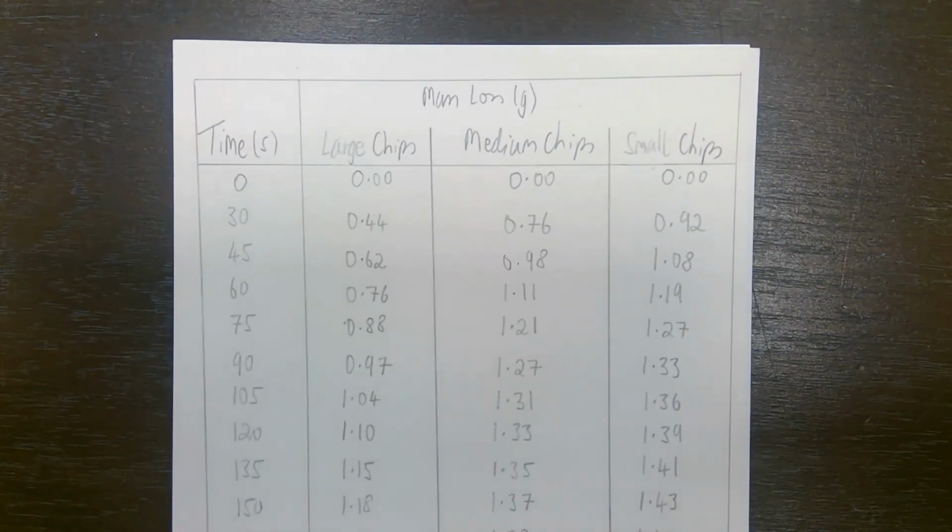And I have one column for large chips, one for medium chips, and one for small chips. As you will have seen from the associated video, there were 3 separate experiments, and that is why I have 3 columns there. Notice that I've measured the time in seconds rather than minutes and seconds. This makes drawing the graph easier.